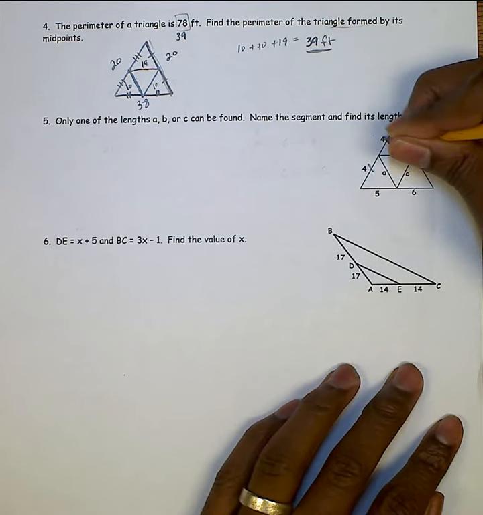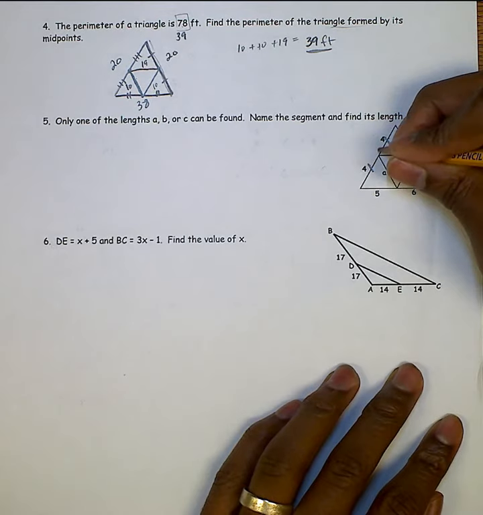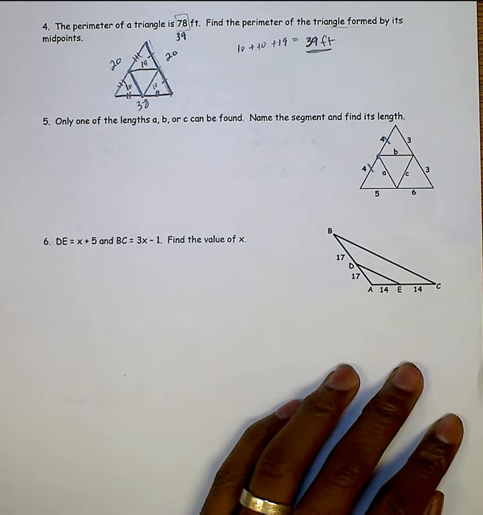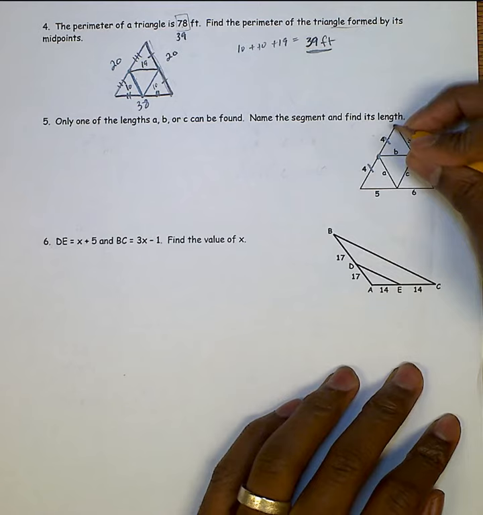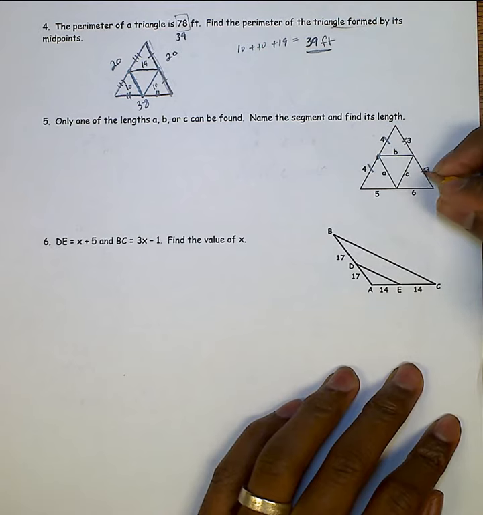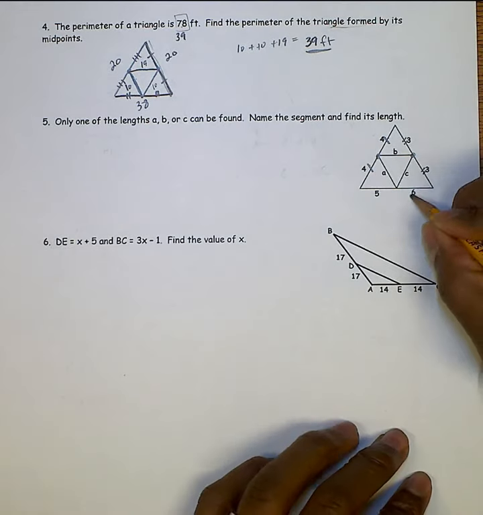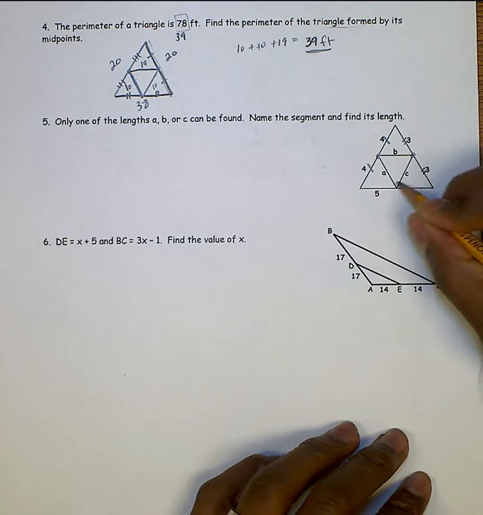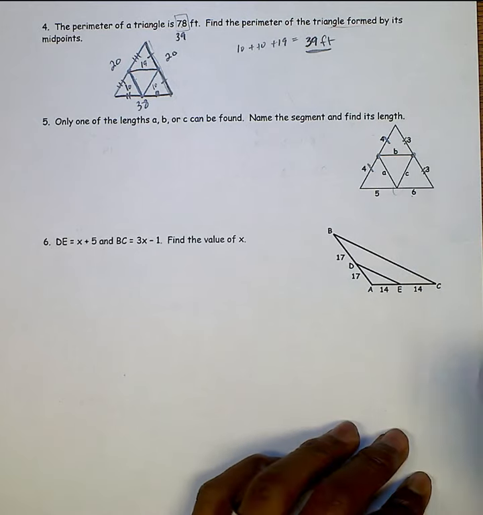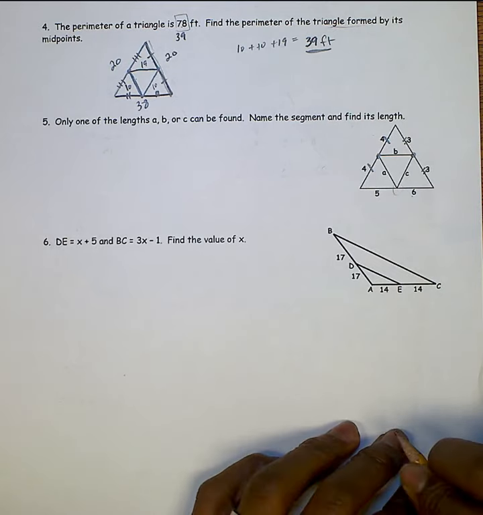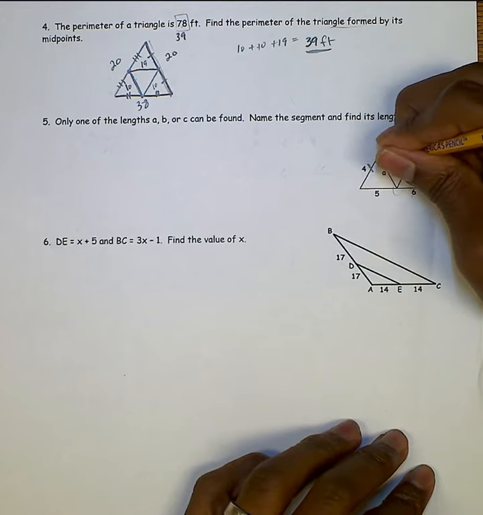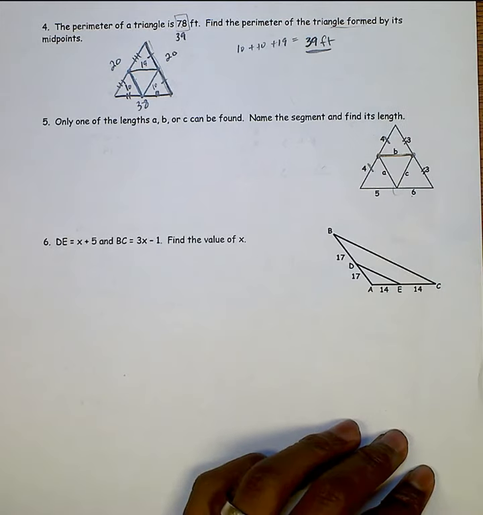So 4 and 4 are here, so that means that this point's a midpoint. It cuts that side in half. 3 and 3, that means that this is a midpoint. It cuts that side in half. 5 and 6, not the same. Therefore, this is not a midpoint. So none of the lines made with that point would be considered midsegments. The only midsegment we actually have is B. B is the only midsegment.